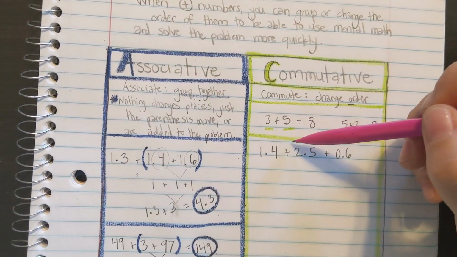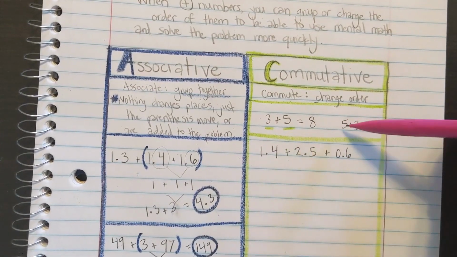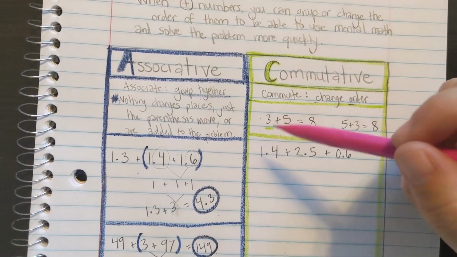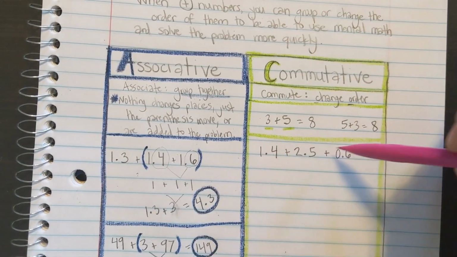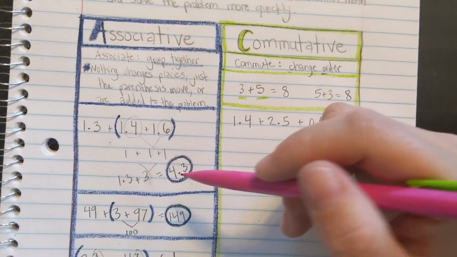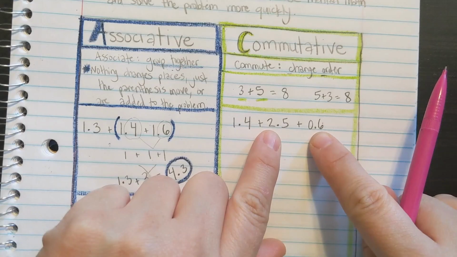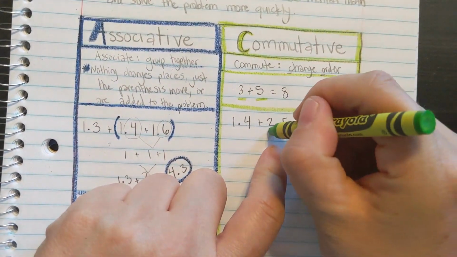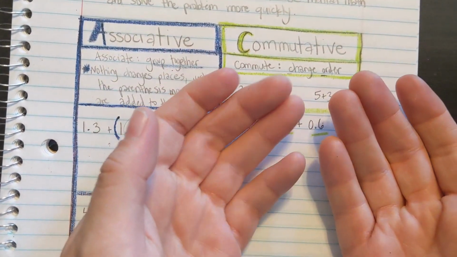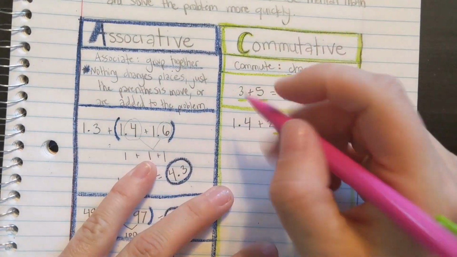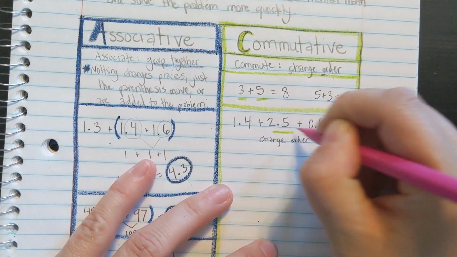And if I were to group these together, remember, associative is you can't change the order, you just put parentheses in. None of those is going to help me at all. But I can see that if I were to put those two together first, it would be a lot easier with mental math. So what I do in this situation is I change the order. I'm going to go, okay, 2.5 and 0.6. I'm going to take them and change the order of those two.